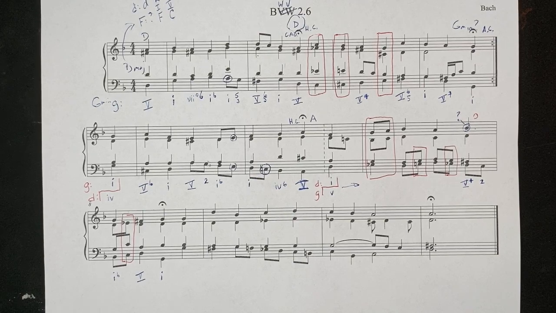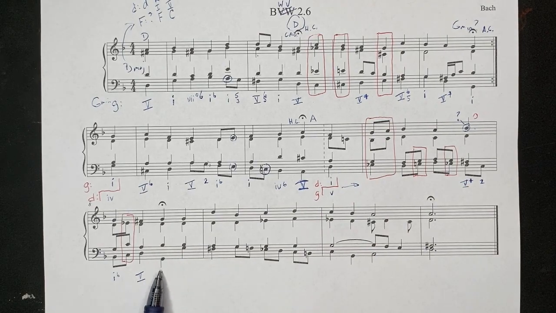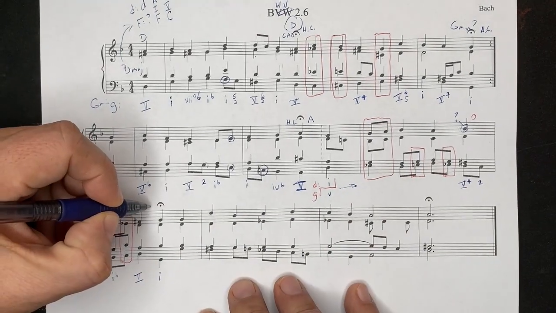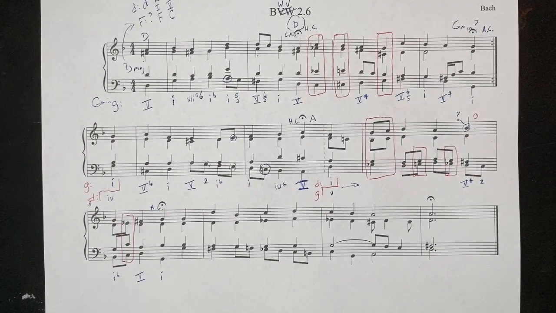But even then, they cast doubt on whether that exists. But do you see how it quickly frames up a cadence in G minor? We'll call that an authentic cadence right there. Okay. Let's keep going. Like I'm seeing F sharps.